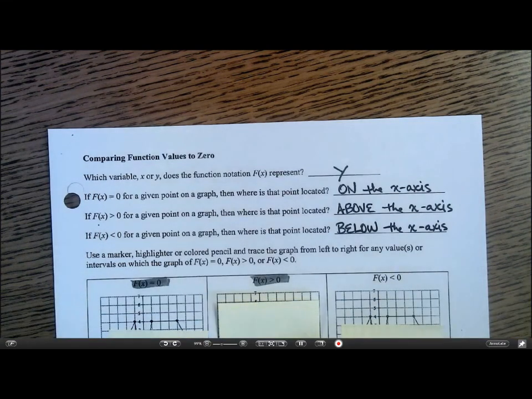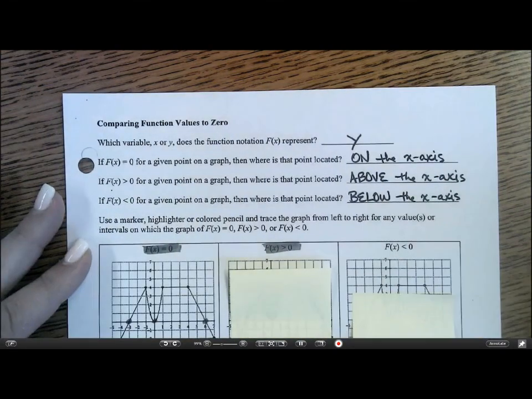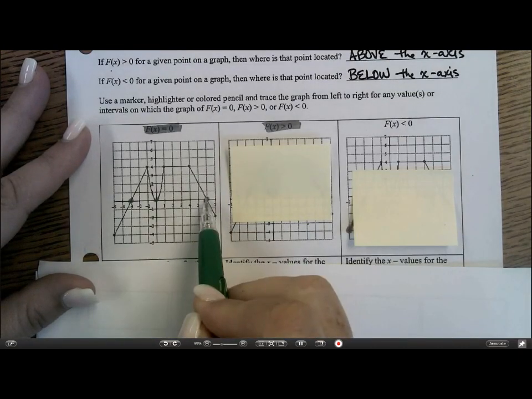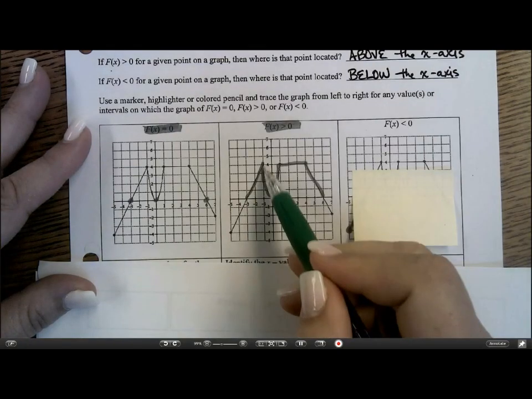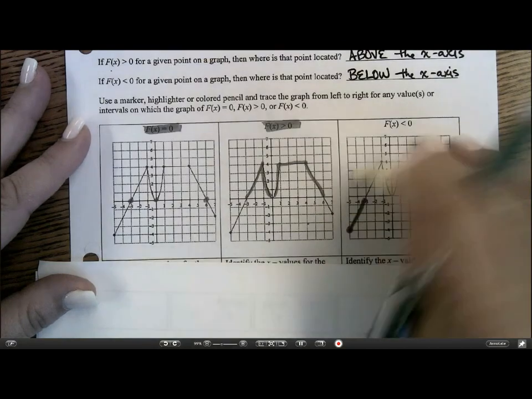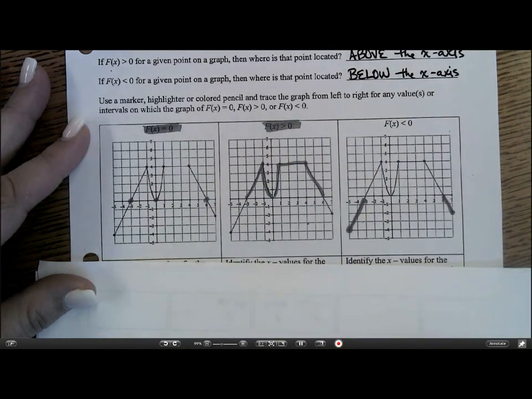So if we take a look at this graph, we are looking at all of the points where the y values are 0. Here it's where the y values are above the x-axis. And in this case, we are looking where the y values are below the x-axis.